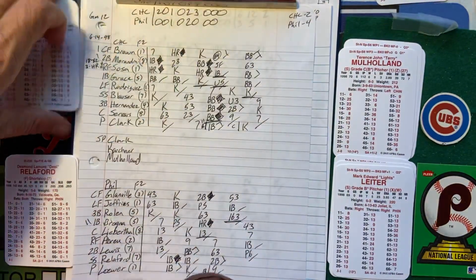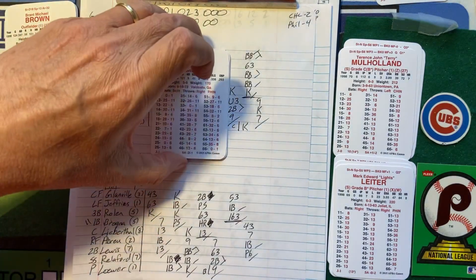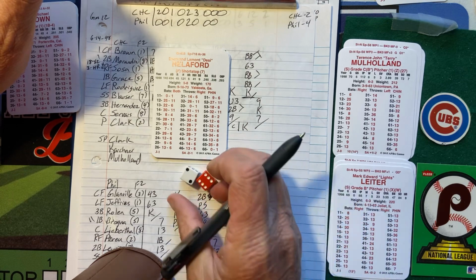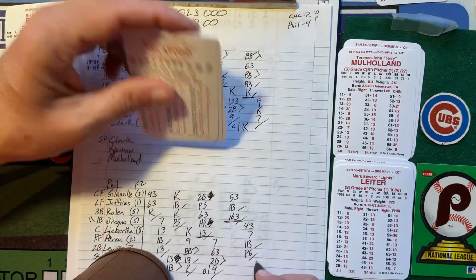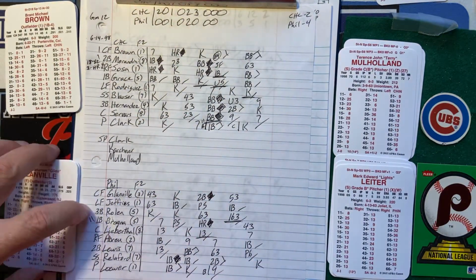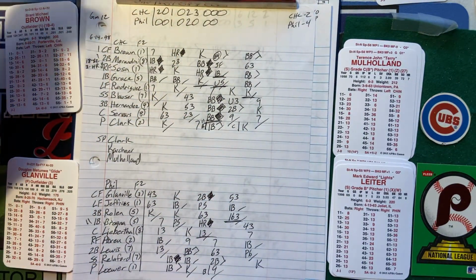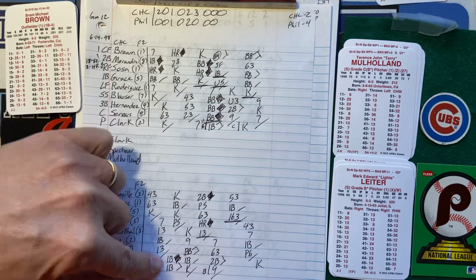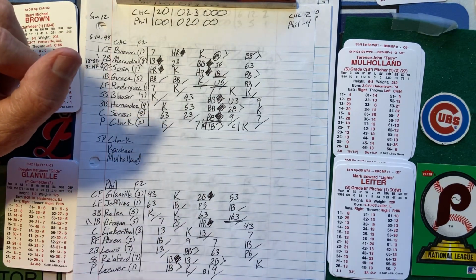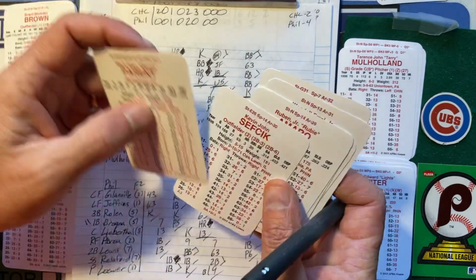Bottom of the 9th inning, Mulholland comes back out. Here's Relaford. Switch hitter, 62-13, struck him out. So Relaford retired for the first time today as he goes 3 for 4 with 2 singles, a double, and he scored a run. They'll have to go to the bench here as the pitcher spot is up.